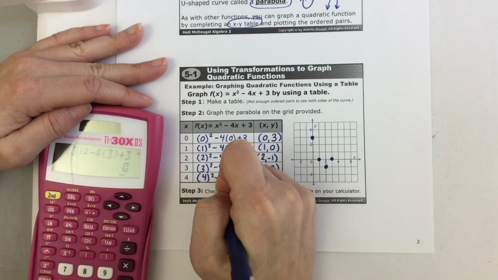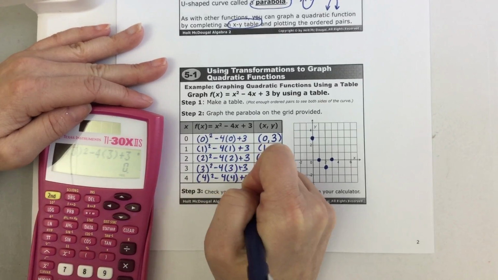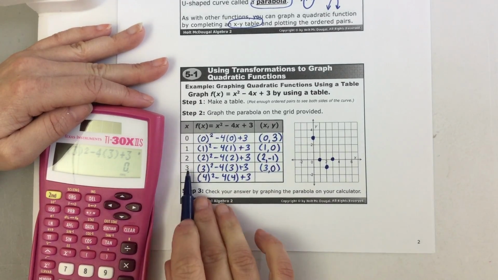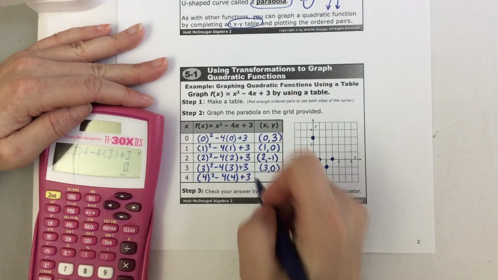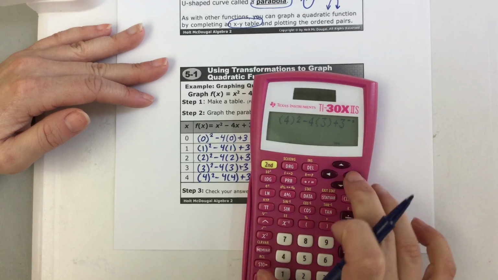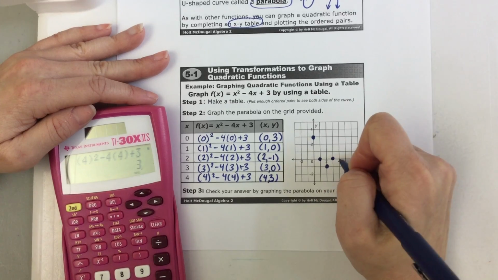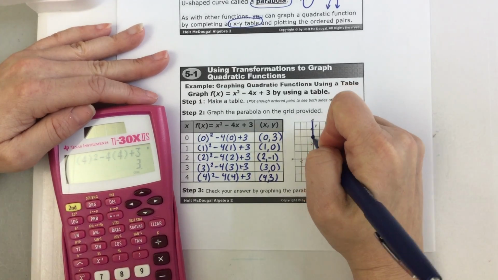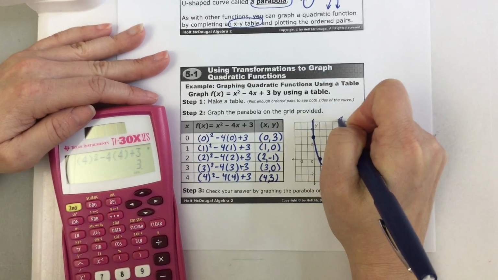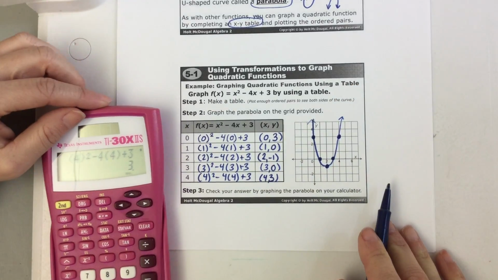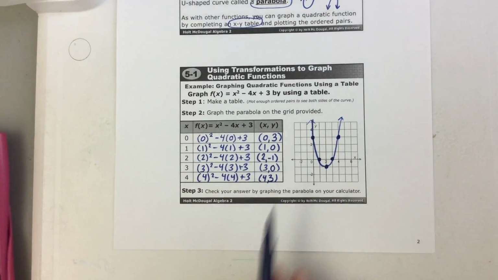Last but not least, if I go ahead and change the x's from a 3 to a 4, again, that change will be located within the parentheses, so it's easy to find them. Change the 3 to a 4, hit enter, and I get a 3. So if I go to the right 4, I go up 3. If I connect it, notice it is a U-shaped graph. That shape is called a parabola. This is what we're doing today, okay?